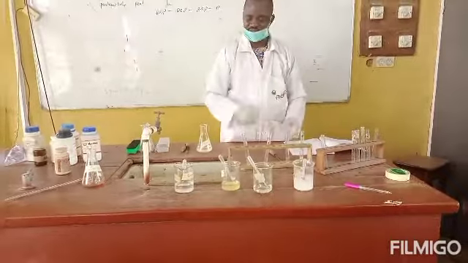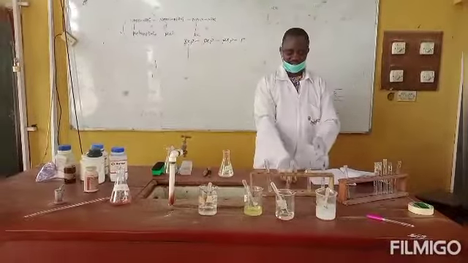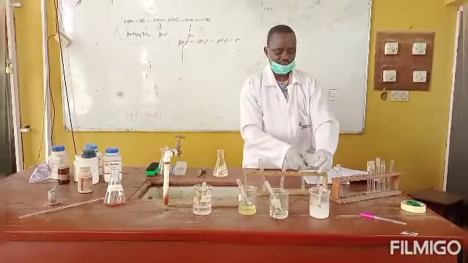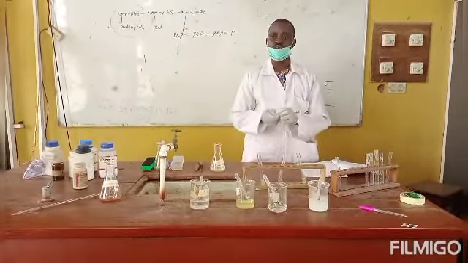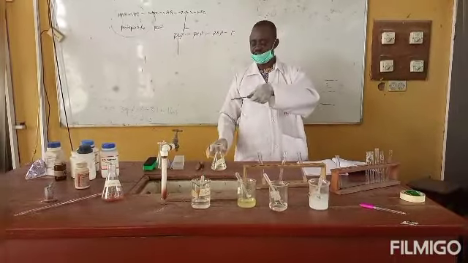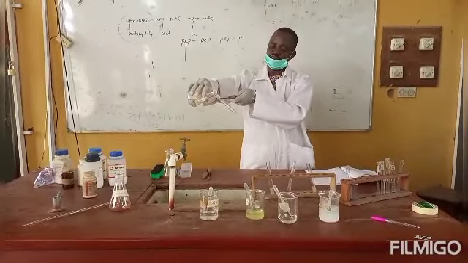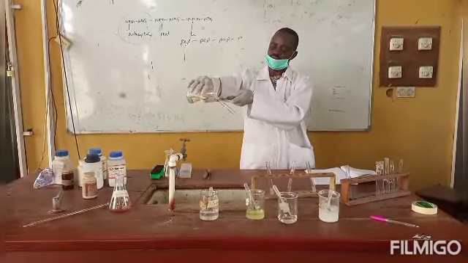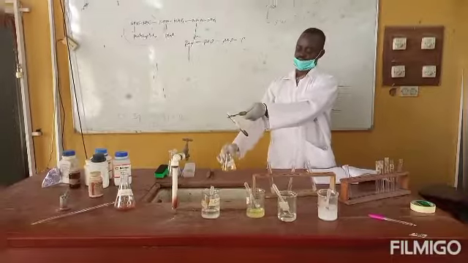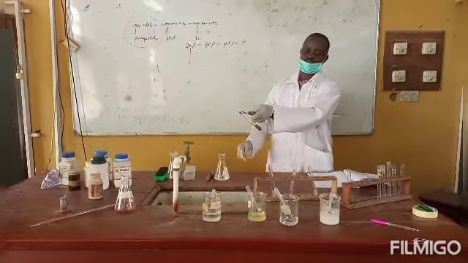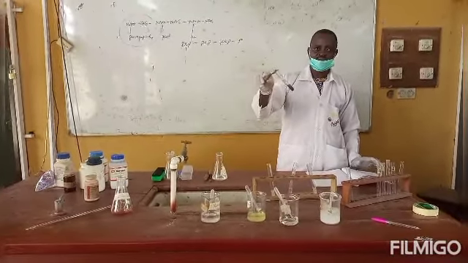After that has been done successfully, the next thing for you is to add conc H2SO4. While adding the conc H2SO4, make sure you hold the test tube with a test tube holder and hold it in a slanting position like this. Then you just add a few ml of conc H2SO4 into it. You can see the reaction.